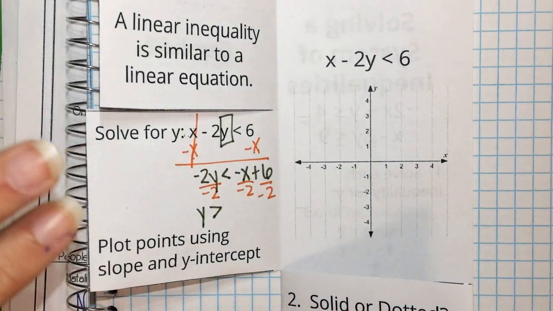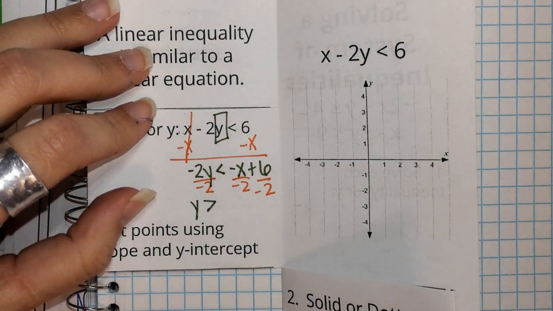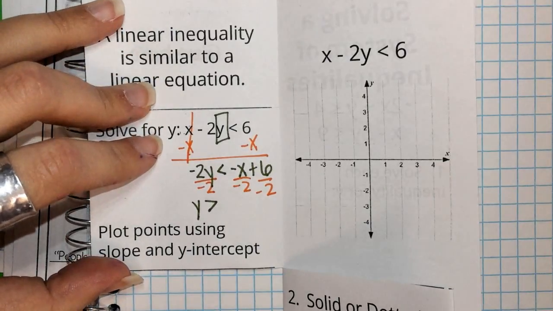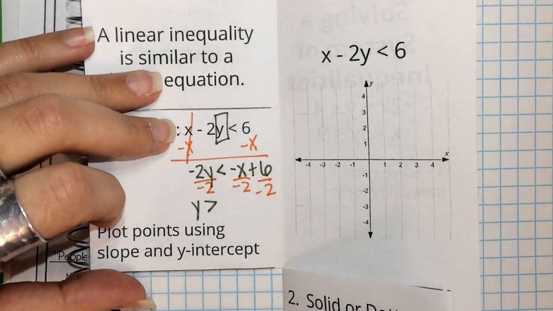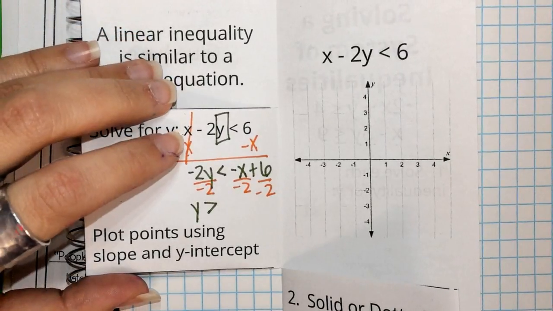Is that because negative x and negative 2 make it a positive? No, I flipped the sign because I divided by a negative 2. Oh, by a negative. Correct. Is that the only time we flip? Yes.